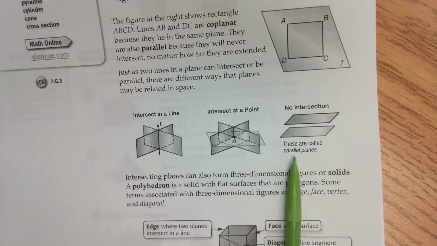Or I could have parallel planes. Parallel planes would be an example of the ceiling and the floor, or the front wall with the television and then the back wall with the bulletin board, so they never touch.